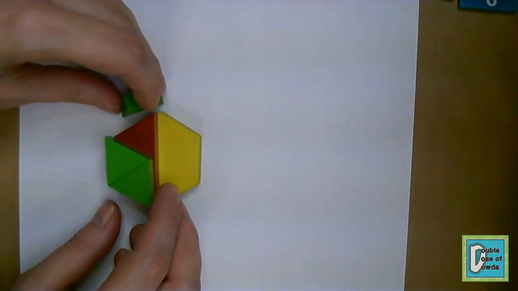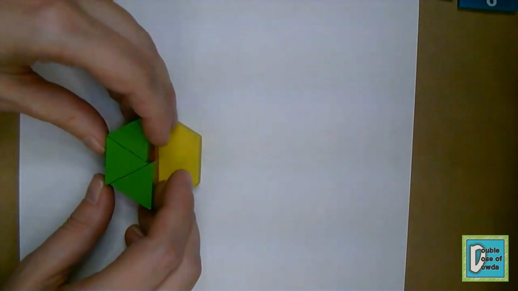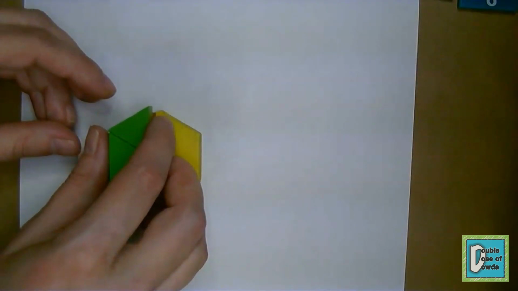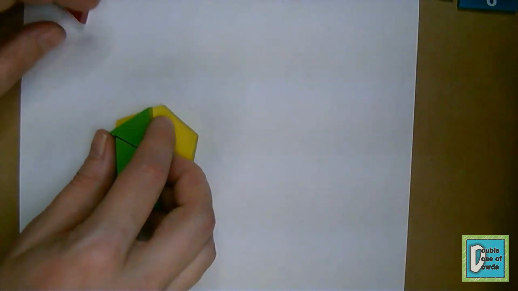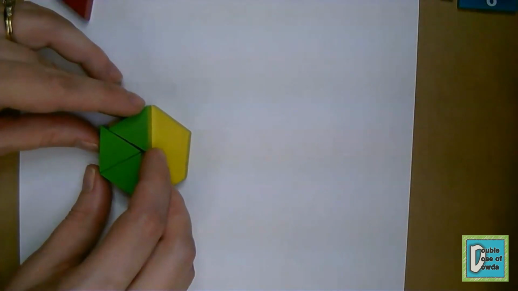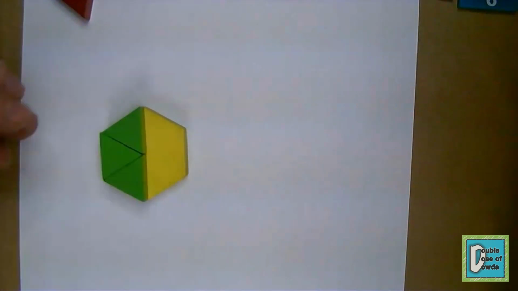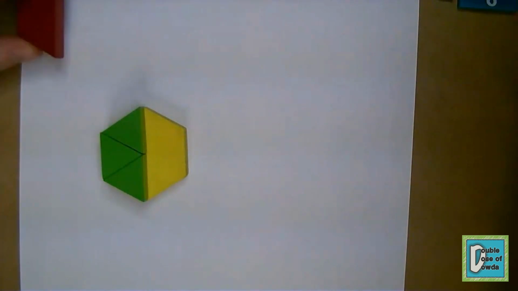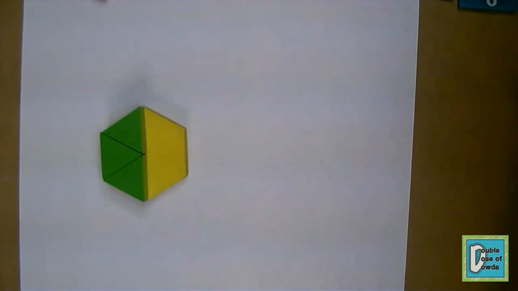Again, you can stack them on top like this, or you can have students do the fair trade and take away the red for the 3 greens, which I'm going to do just for space right now. All right, so now 1/2 is the same as 3/6.